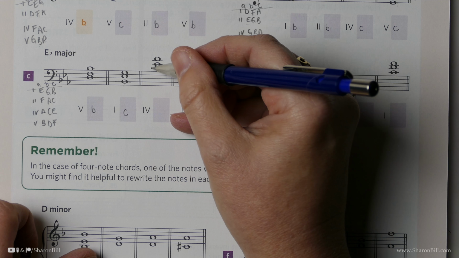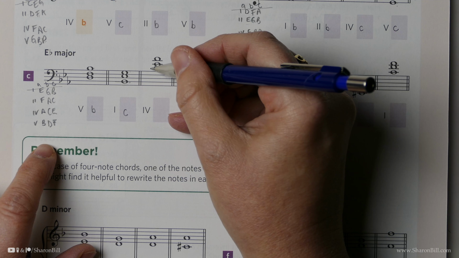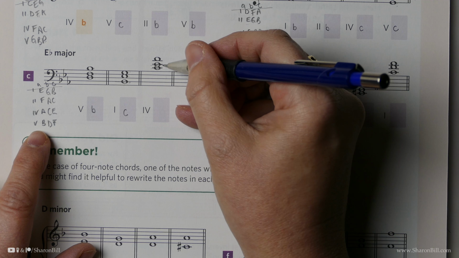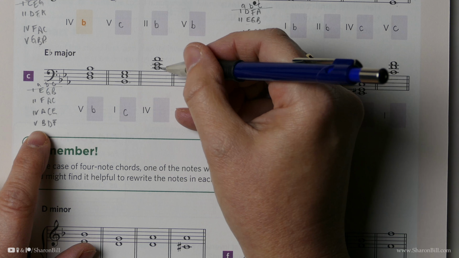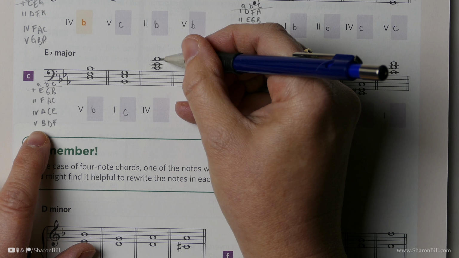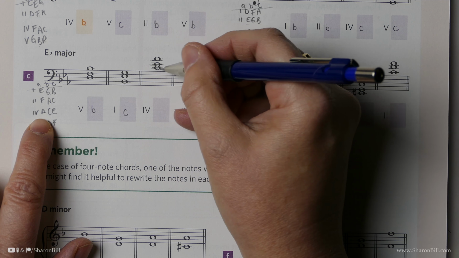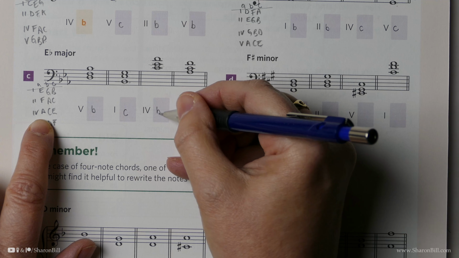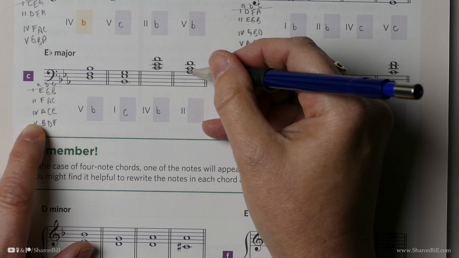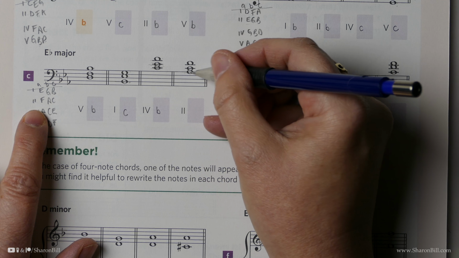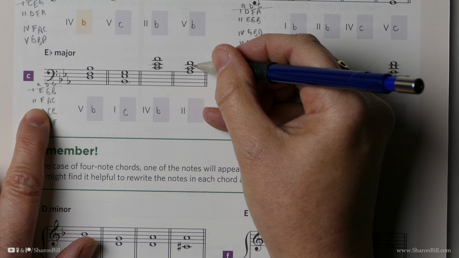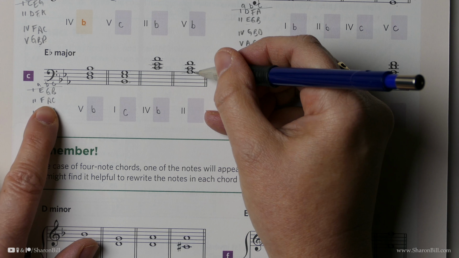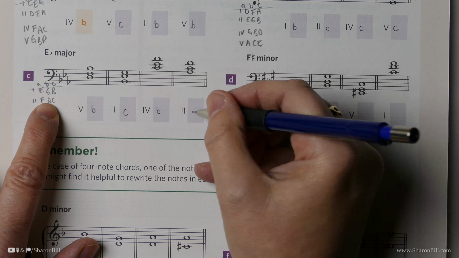Here we have a chord 4, we can see that we've got a C, an E and an A, very high up in the bass clef. We can see that's chord 4, but because C is the lowest part of the chord, it's 4B. And then here we have an A, a C and an F, that's chord 2. The bass part of the chord is the A, which is the first inversion, we call that 2B.